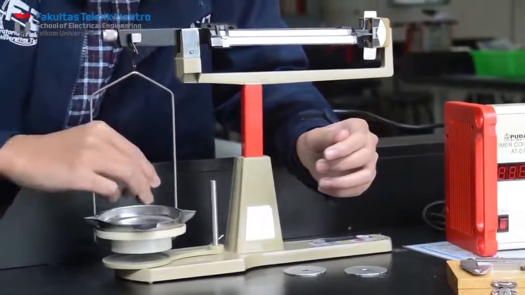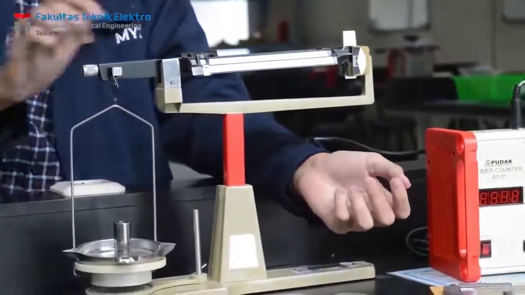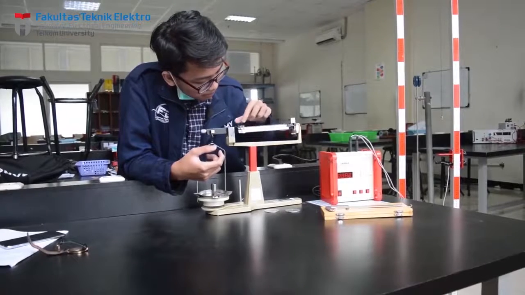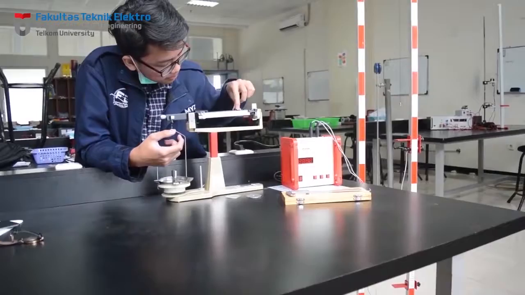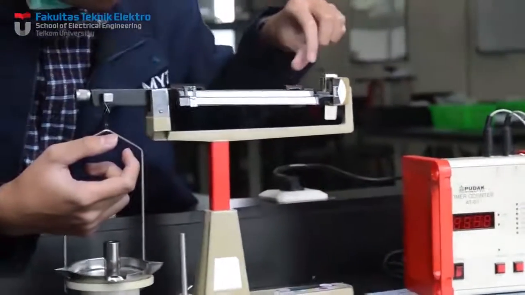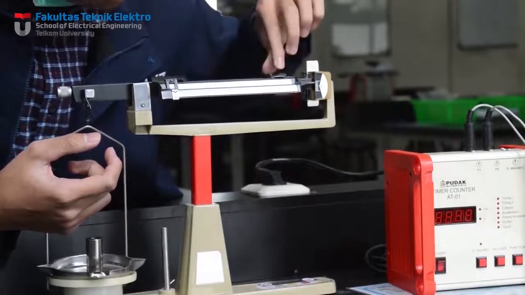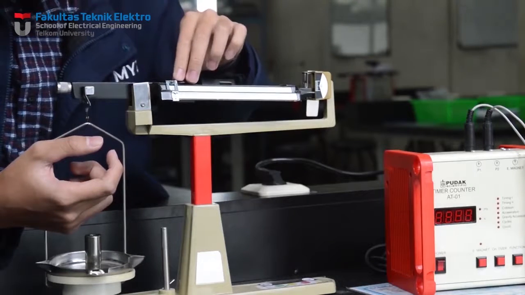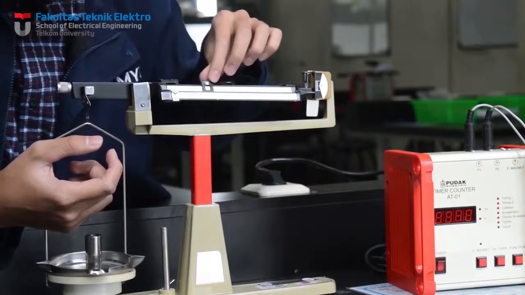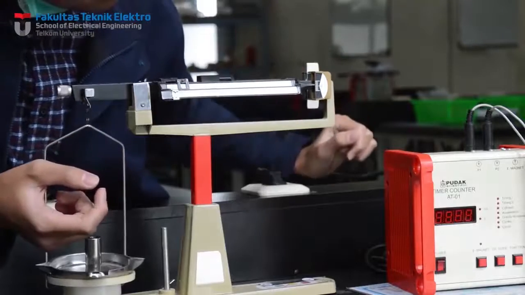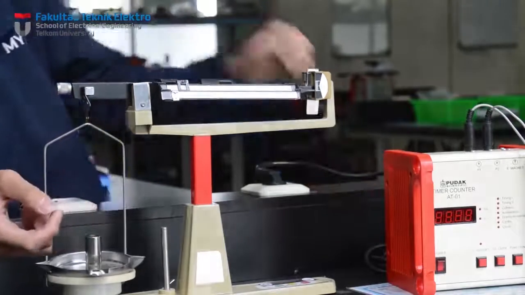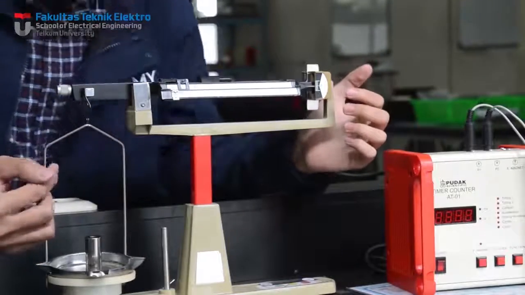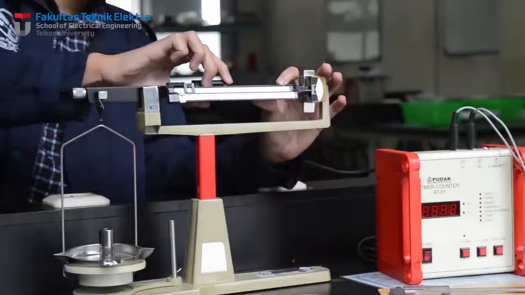When we measure the main load, let's put the load in the pan. Then we slide the beams until the load is balanced with the beam. Here we got the data of the load mass, it's about 101 grams. After that, we will return the beam to its original position.